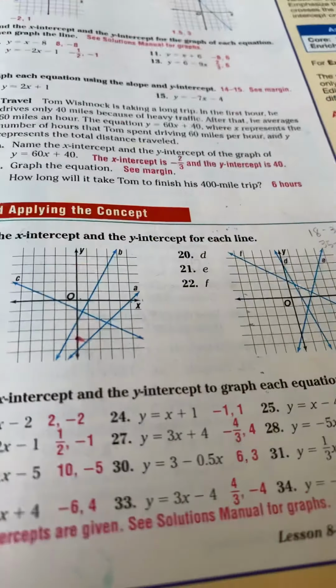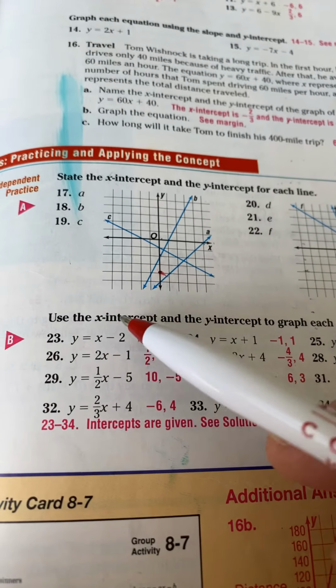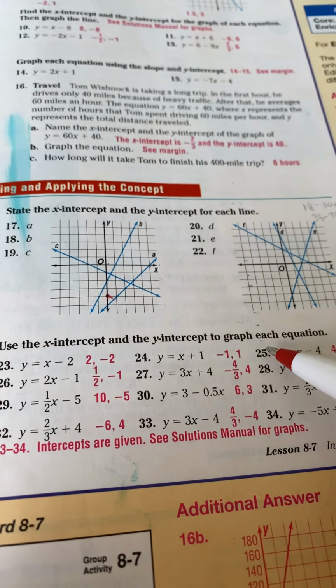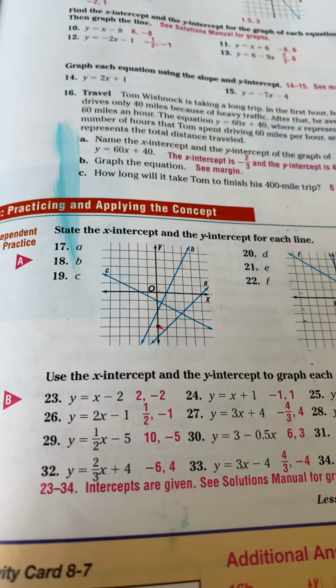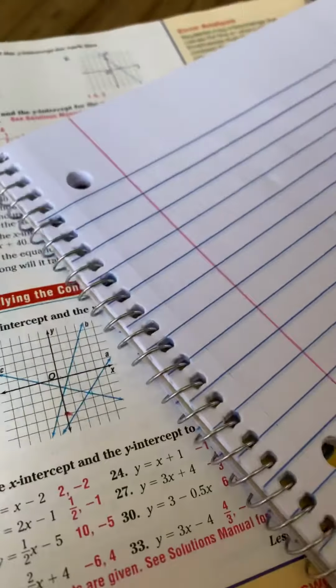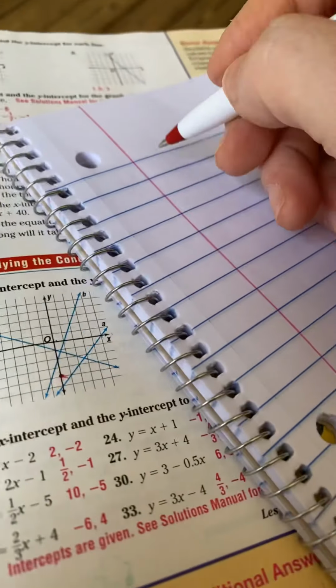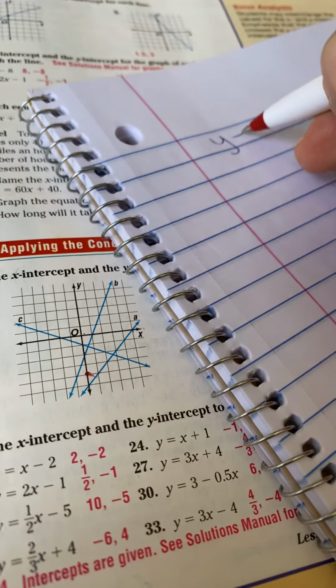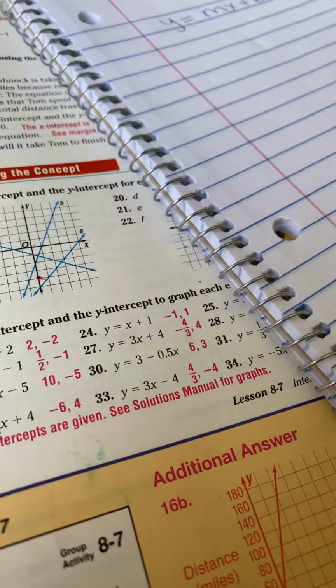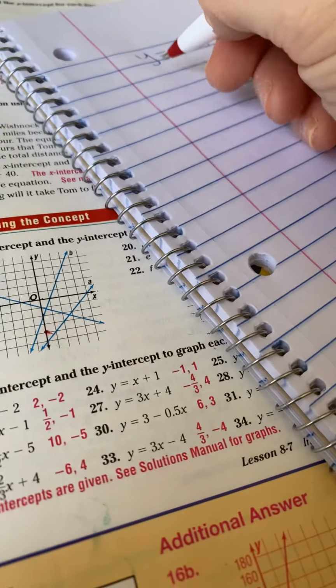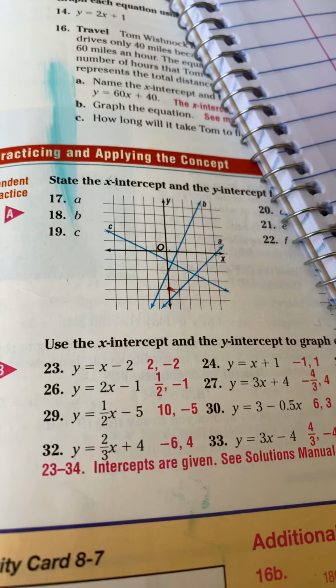Now, down here, use the x-intercept and y-intercept to graph each equation. So what you're going to do here is use your formula, which is going to be y equals mx plus b. So what I'm going to do is, here, let's look at 23.